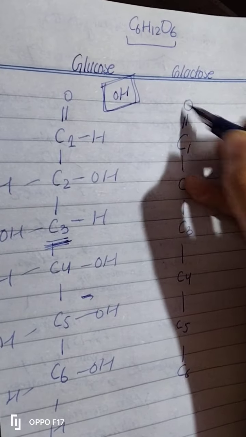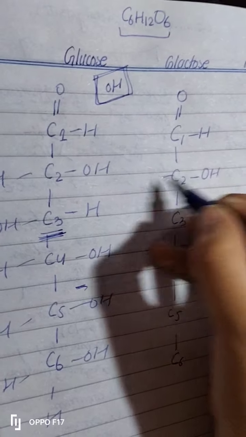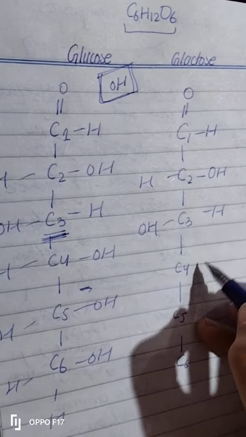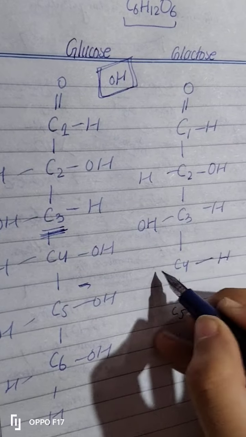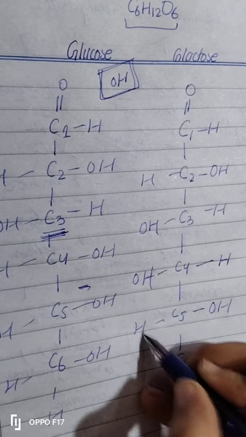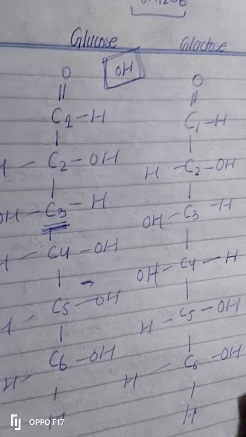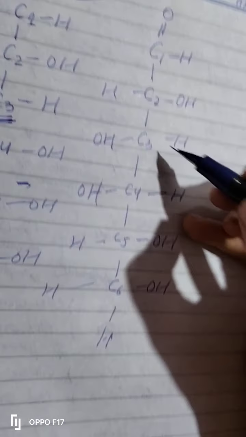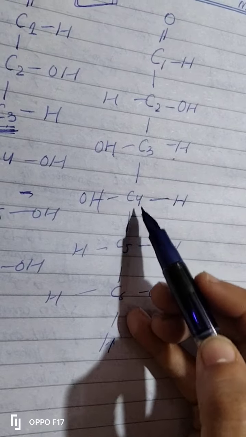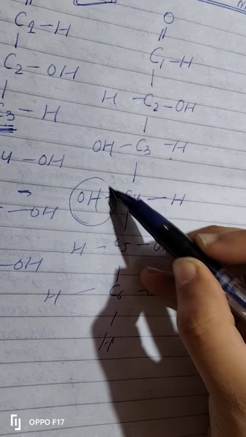Here OH, OH, OH. So you can see over here, all remain the same, at carbon 3 H is here, but at carbon number 4 OH will be placed on the left side, right?